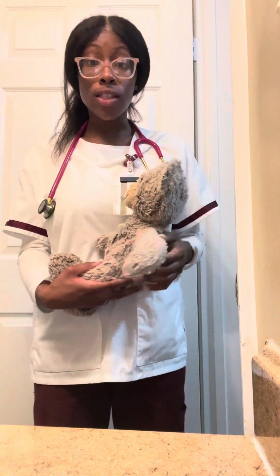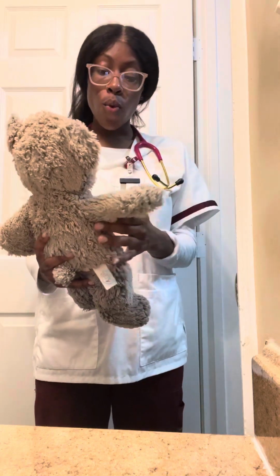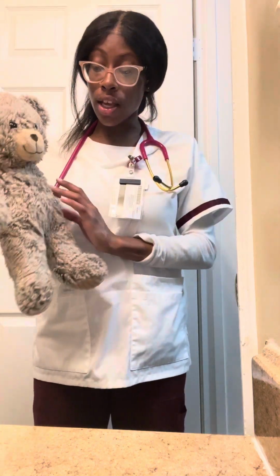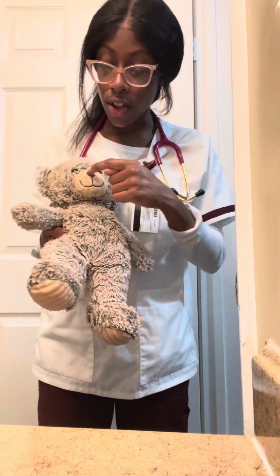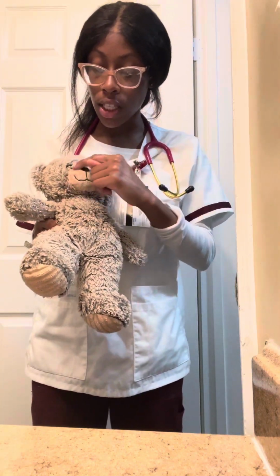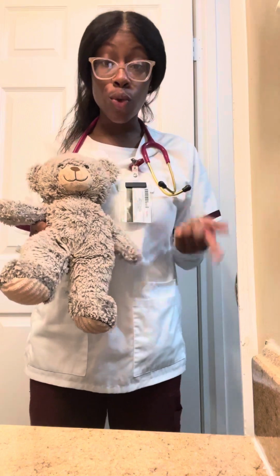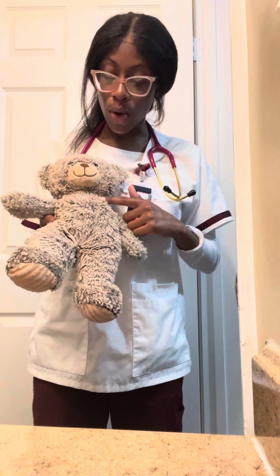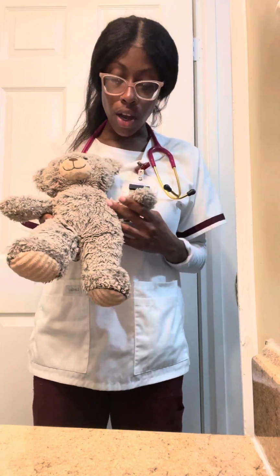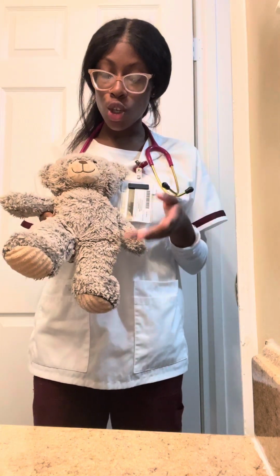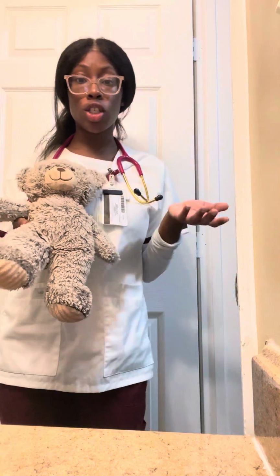I will then move on to the skin, where vernix may be noted in the crest and folds. Milia may be noticed along the nose, which is white dots. Lanugo, which is fine hair, may be noted on the baby's skin. Erythema toxicum, which are red irregular blotches, could be noted.